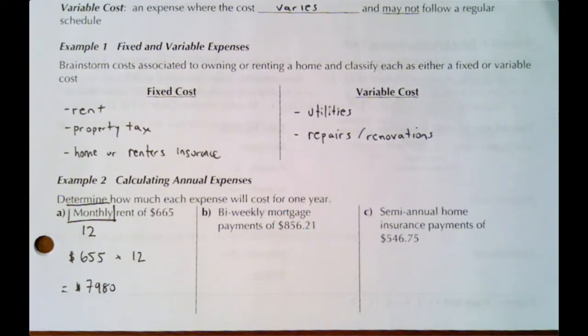That one seems pretty straightforward. The next one's a little trickier. Bi-weekly mortgage payments. So bi-weekly means every other week. And you might be thinking, okay, every other week. Well, there's 4 weeks in a month, so that's twice a month, so that's 24 times in an entire year. And that would be the wrong way of looking at bi-weekly.